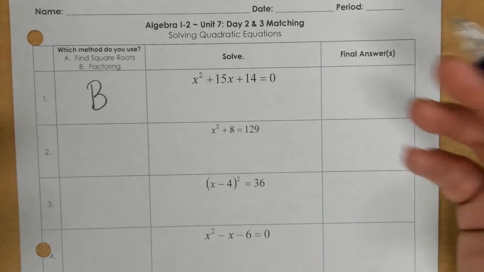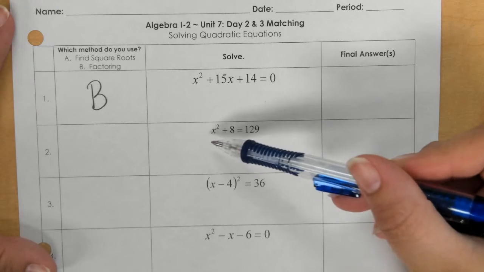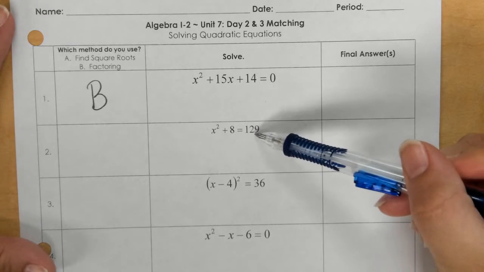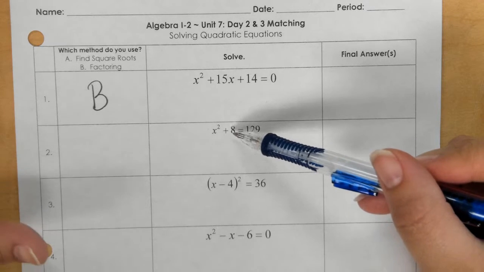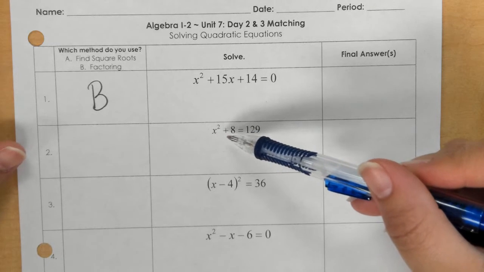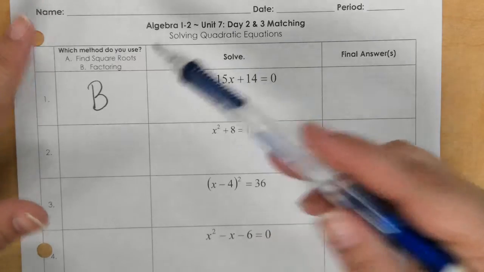Now, sometimes when you have a problem like this, there is also equals 0, but if you notice, there's only an x squared. There's not an x. So when this is just an x squared and not an x, we're going to be doing finding square roots. Okay.